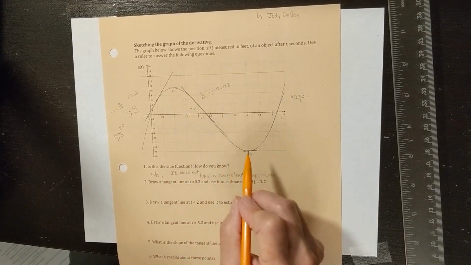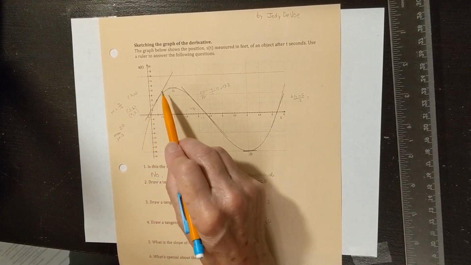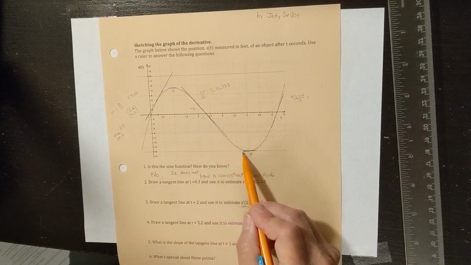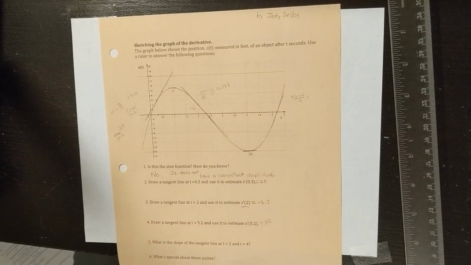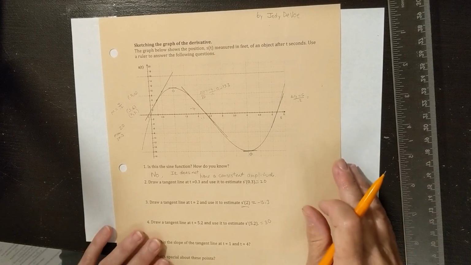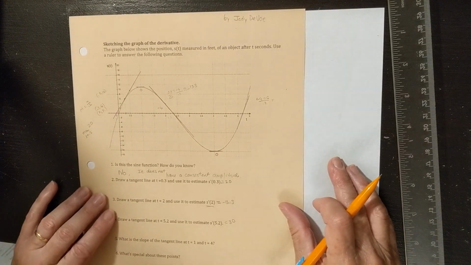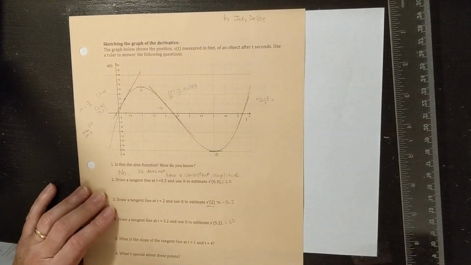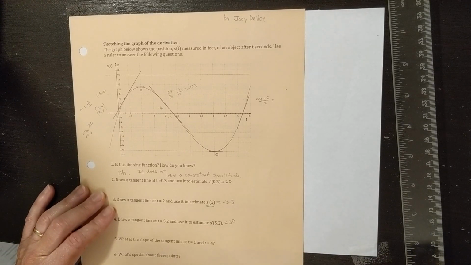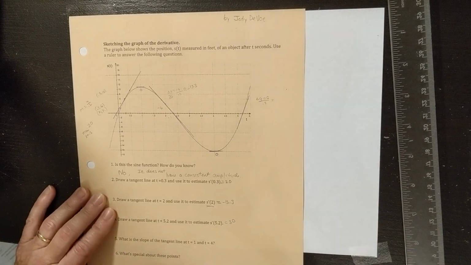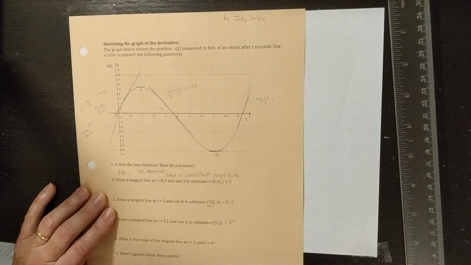See, this is a max, and this is a min, and this is where the graph was going up, and now it starts going down, and now it starts going up. So I want to write down this information because I have to flip my page over to get to the back of the sheet, unless I have another copy. Do I have another copy? No, I don't. So I'm going to have to flip this over.